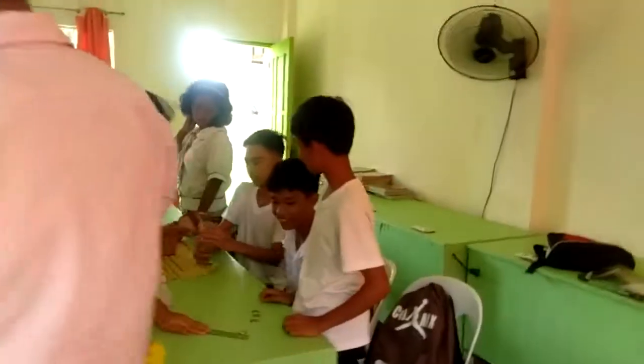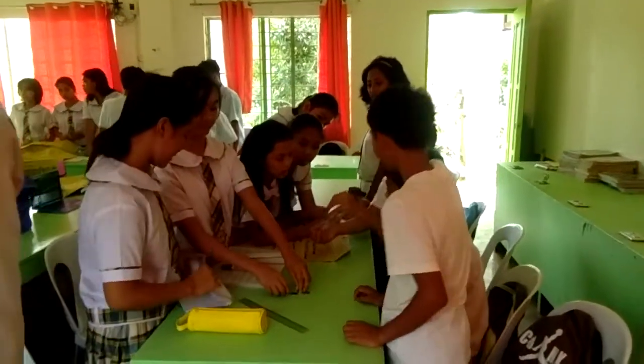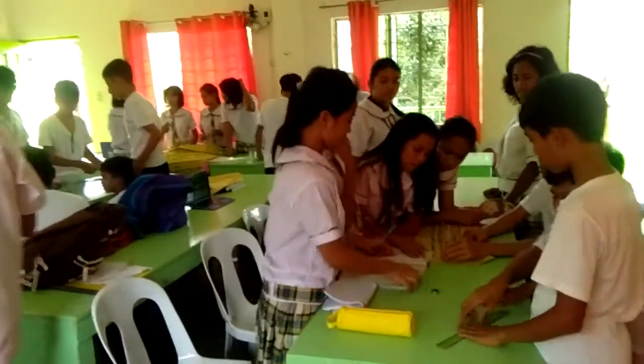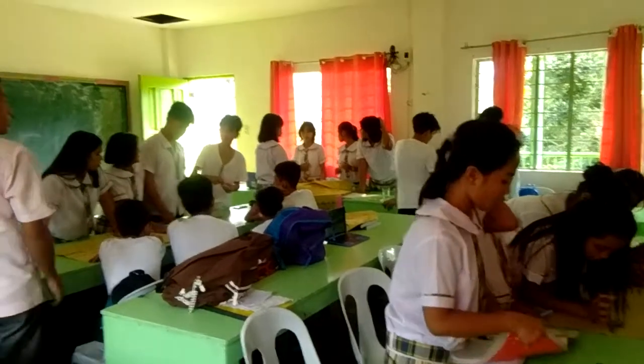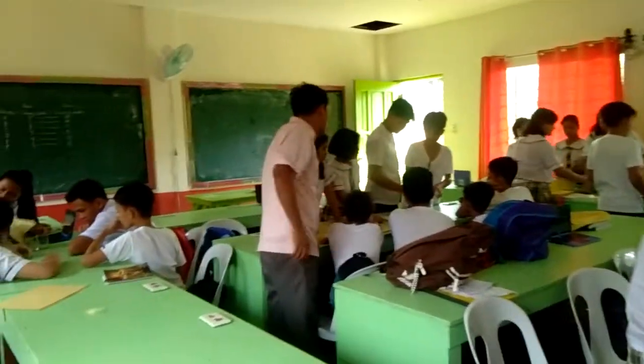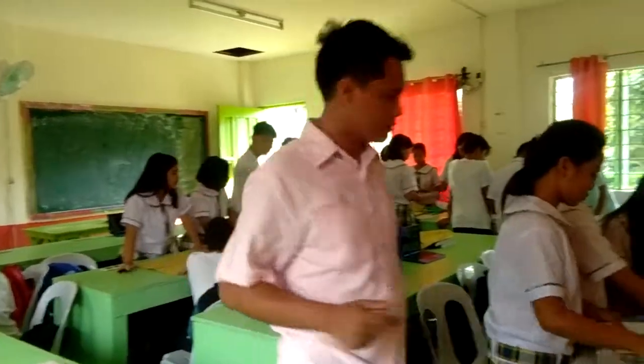And then observe what will happen to the stack of coins, and then write your observation on your Manila paper. Sa table.